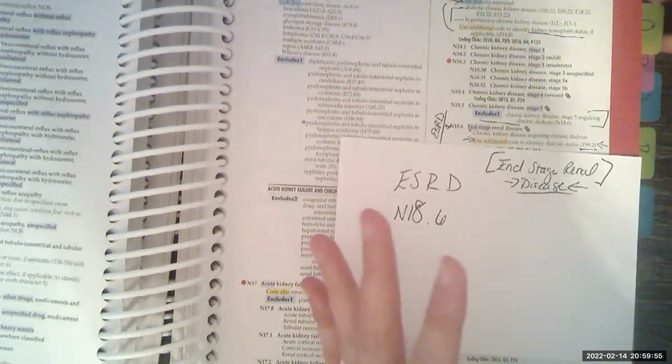Yes, you can go and look this up in the alpha and look up dialysis, and it's going to send you to this category most likely. But since we already have it here, Z99.2, we can go look that up.